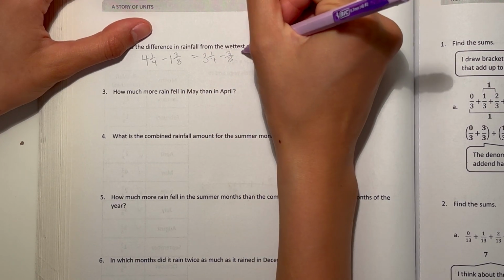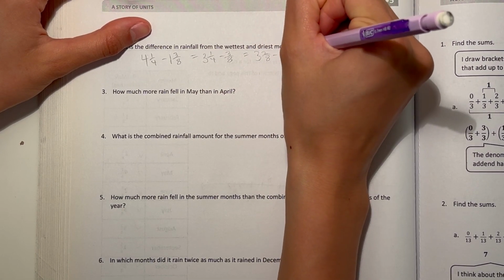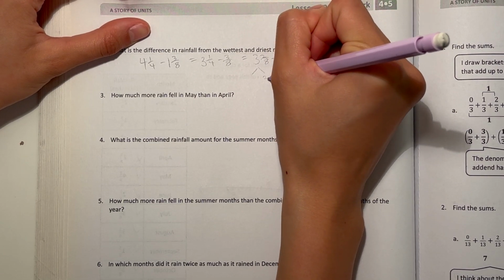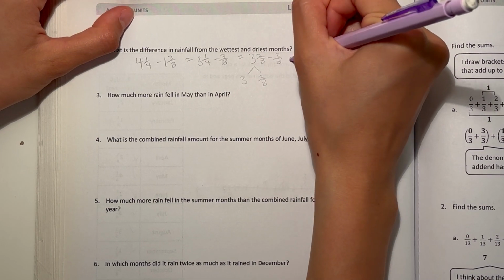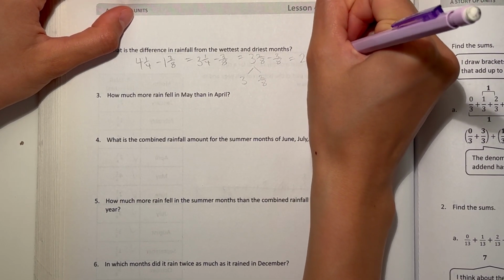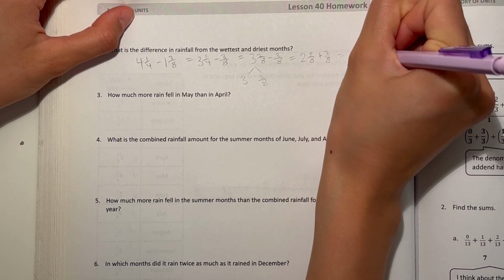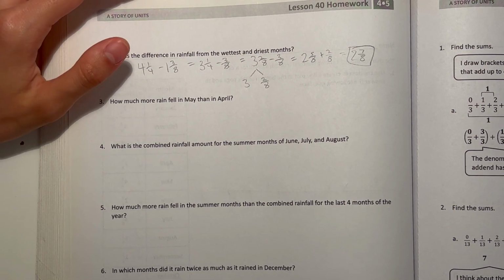So first we'll convert that. That's 3 2/8 minus 3/8. We're gonna take out the 2/8. So 3 minus 3/8 is 2 5/8 plus 2/8 equals 2 7/8. So that is our difference.